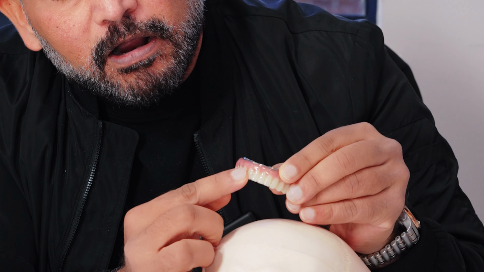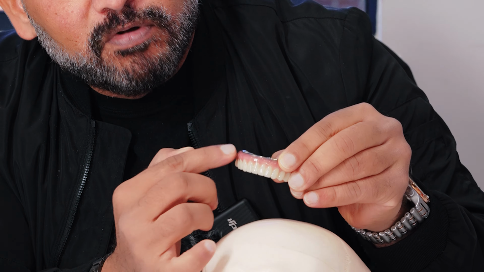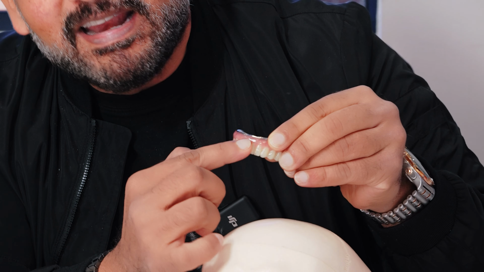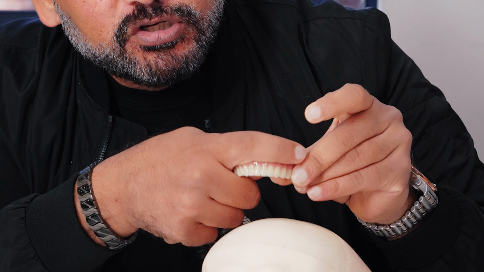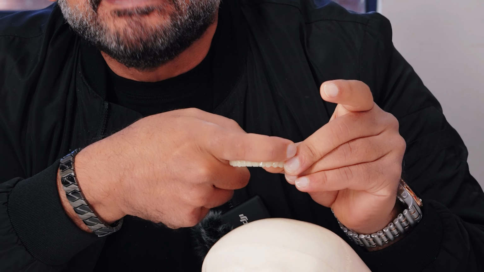The prosthesis, as you can see, is designed not just to replace the tooth part, but is also designed to replace the lost gum, so we have an even gum line, and to support the lip behind it.